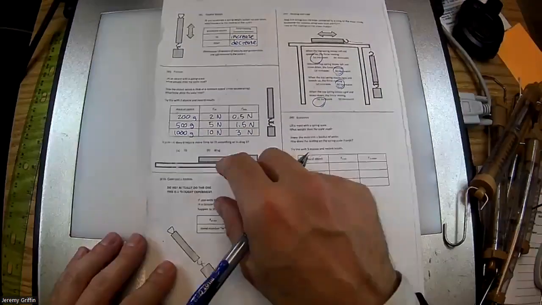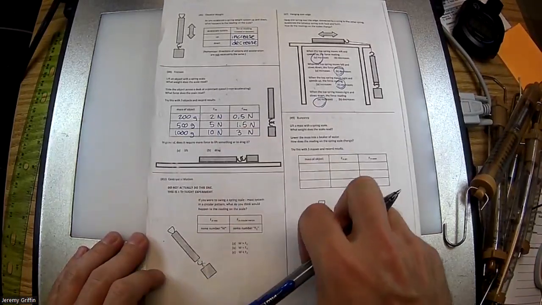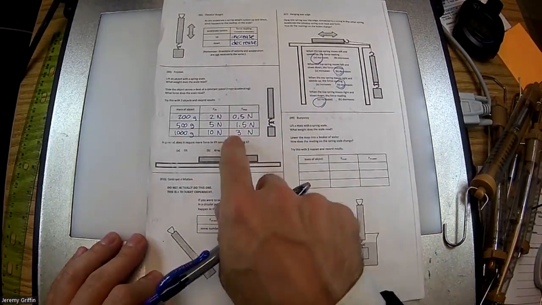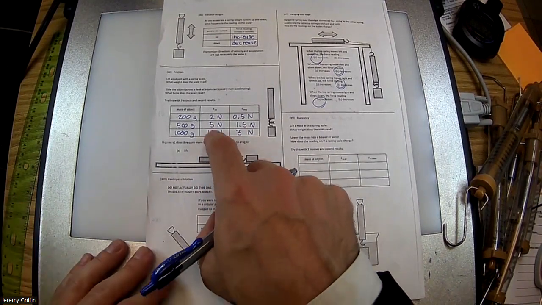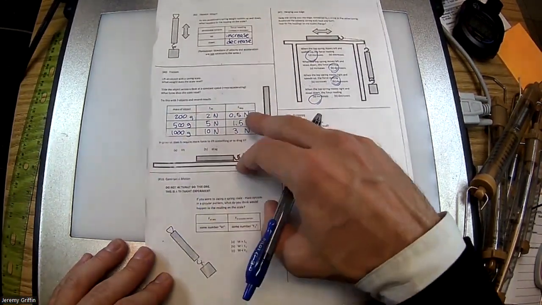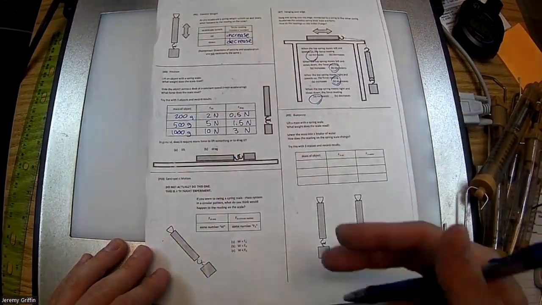Now, I do want to, here, let's go ahead and answer this. So, in general, what takes more force, to lift it or to drag it? What's generally more force? Lift it.